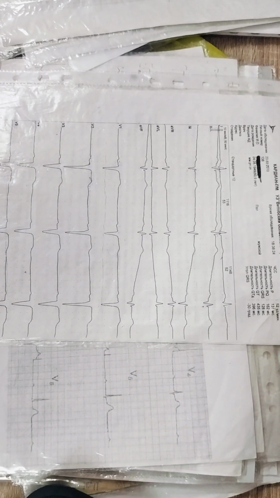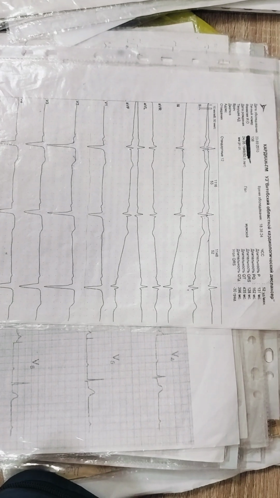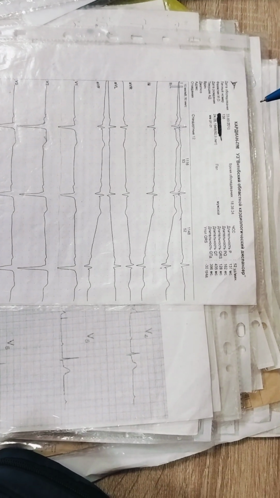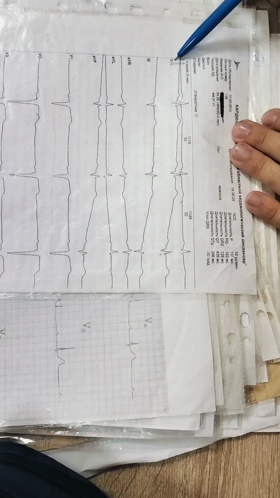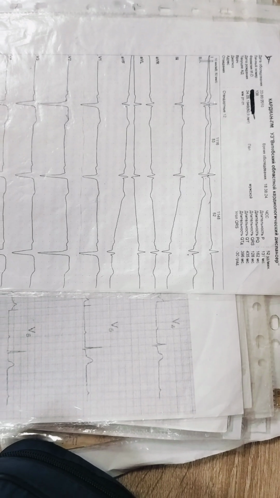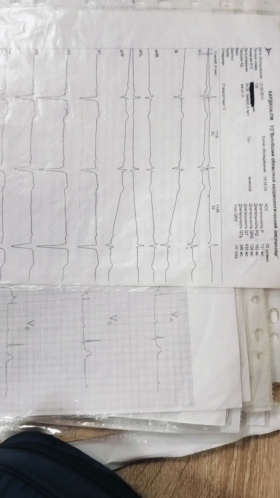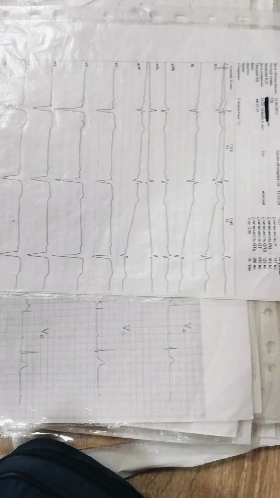There are Q waves plus R waves. That's why it is macrofocal myocardial infarction. If the R wave disappears, it is transmural. Second, third, and AVF is the inferior wall or diaphragmatic wall. The patient has myocardial infarction in the inferior wall of the heart.